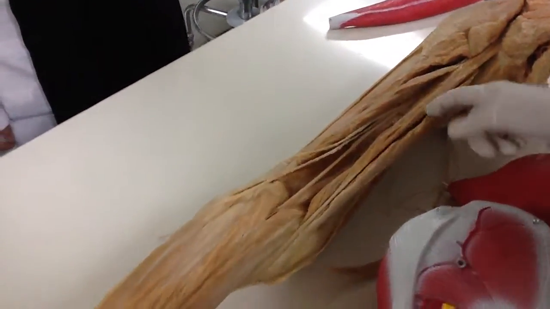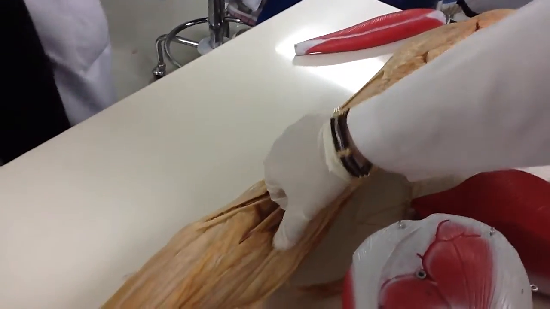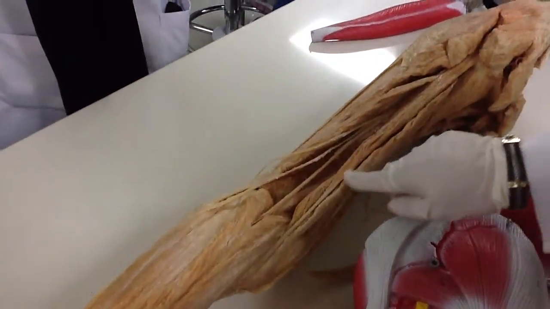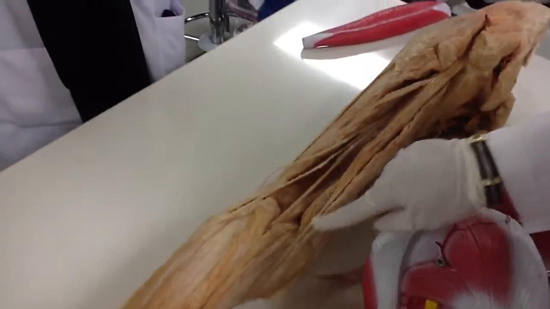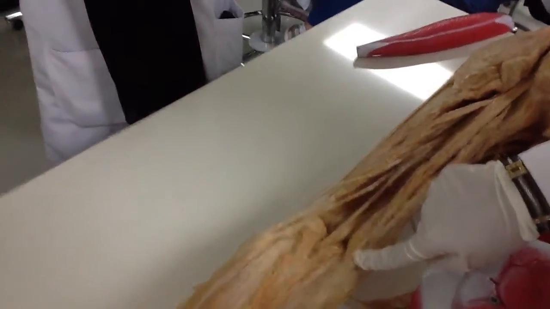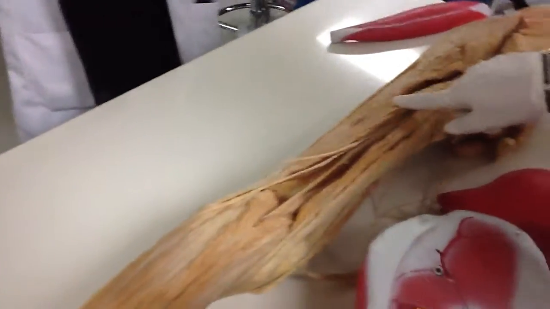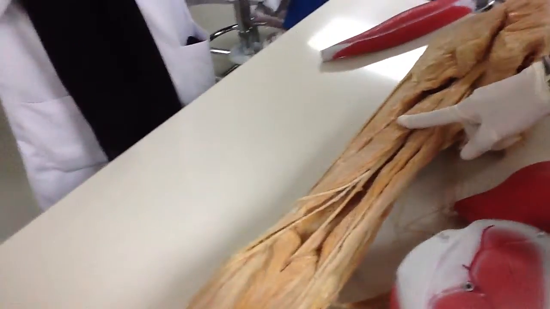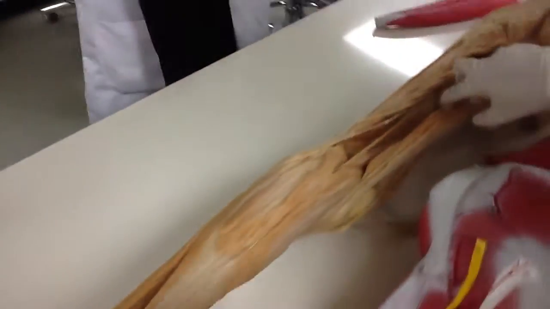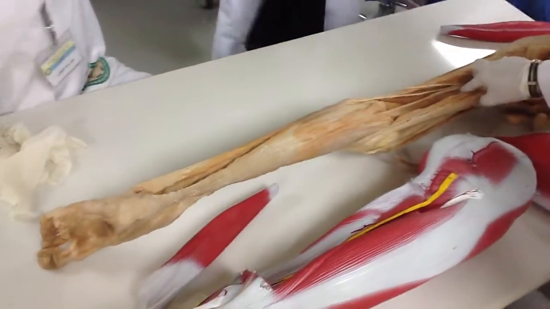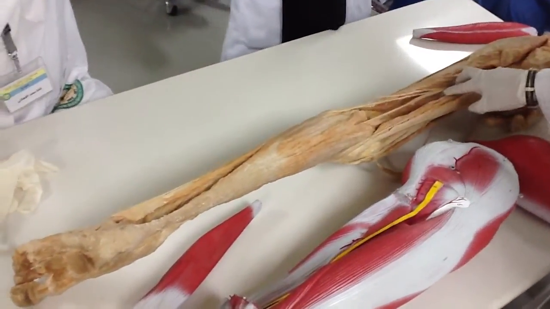Then semitendinosus. You will feel the tendon. And then semimembranosus, which is under the semitendinosus. Both of them are on the medial side. The biceps is on the lateral side. Okay. And then adductor magnus, I already showed you. The ischial part of the adductor magnus is also a part of the hamstring muscle. Right?